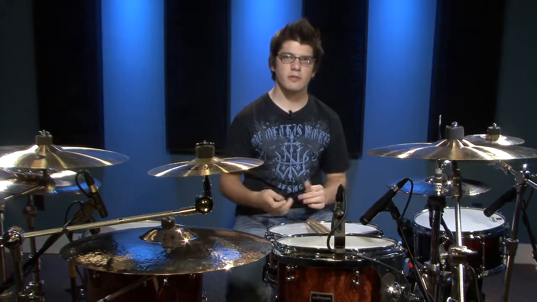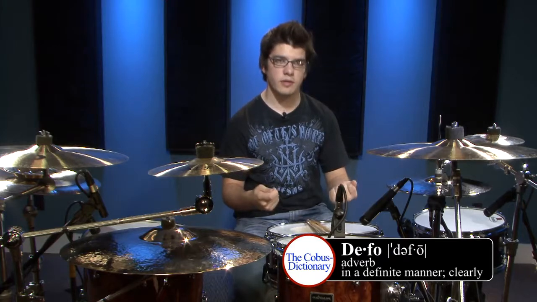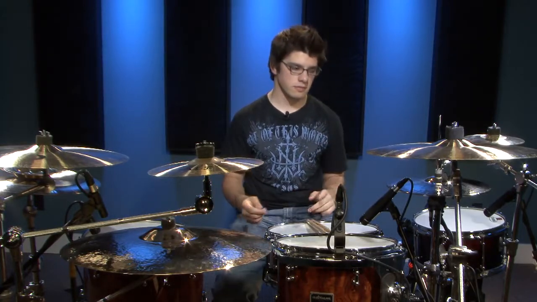I'll just play the same groove, same tempo. I'll definitely be playing this with 2 hands again because it's just ridiculously fast, but you'll hear exactly what happens with the note values when I go up to 32nd notes. Same groove, 32nd notes.